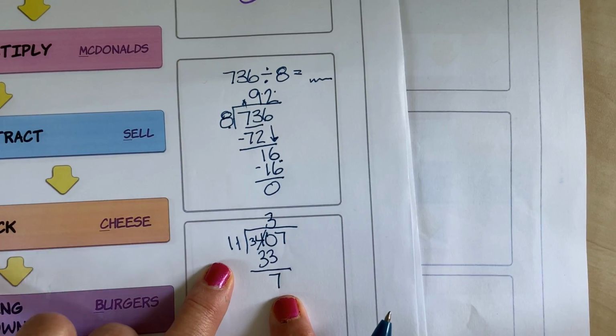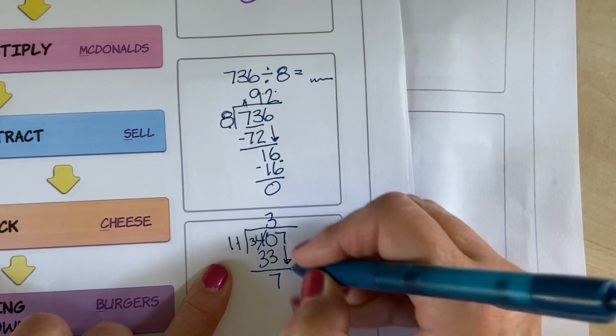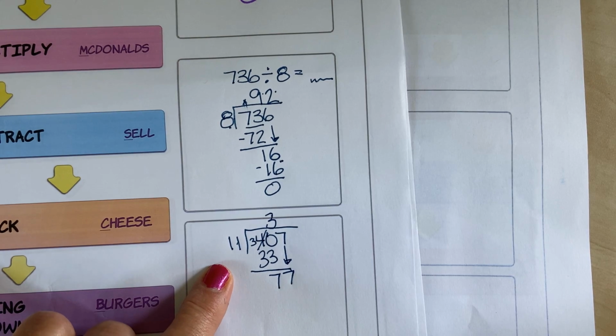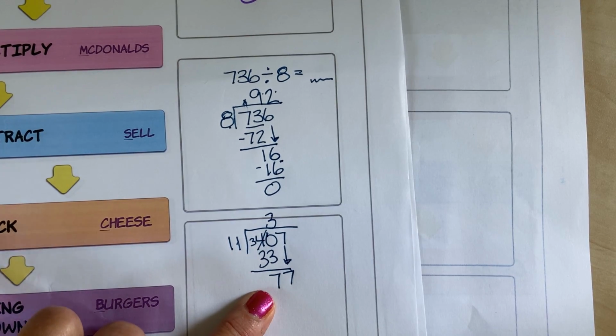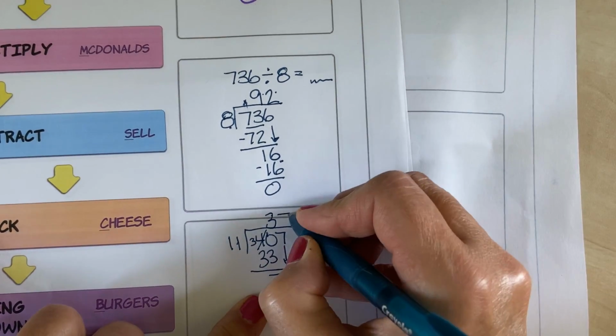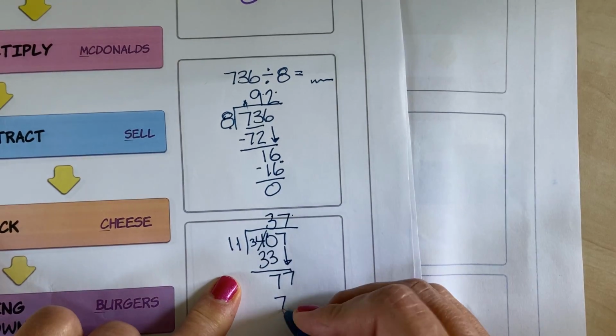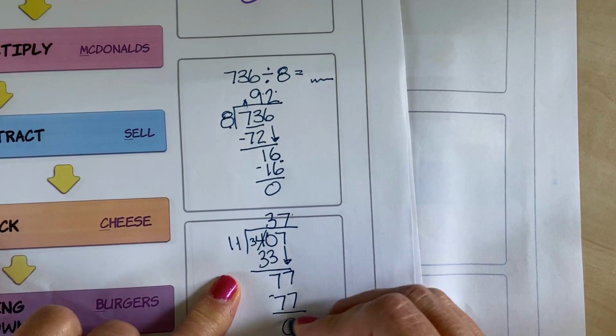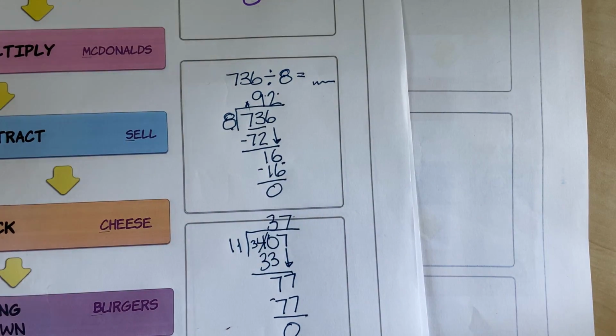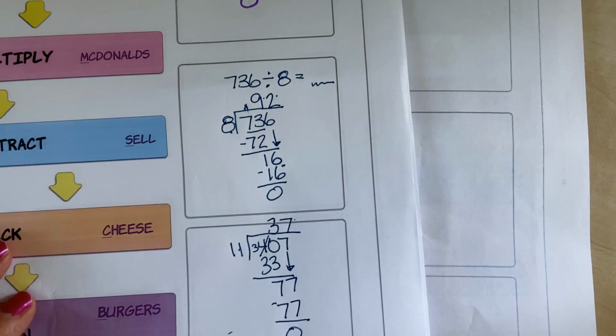7 is less than 11. Bring down. Start all over again. 11 goes into 77 7 times. 7 times 11 is 77. 0 remainder. Nothing else to bring down. We are done with that problem.